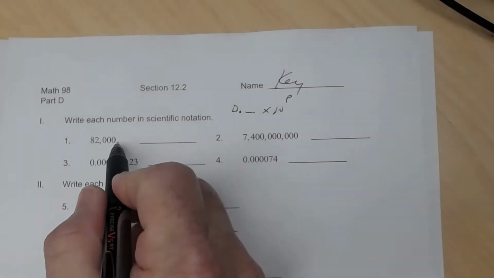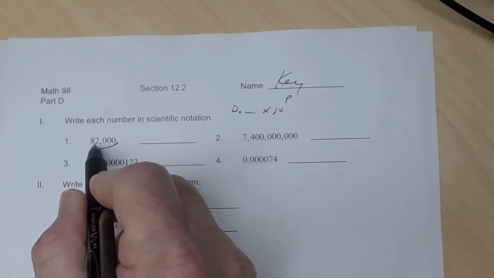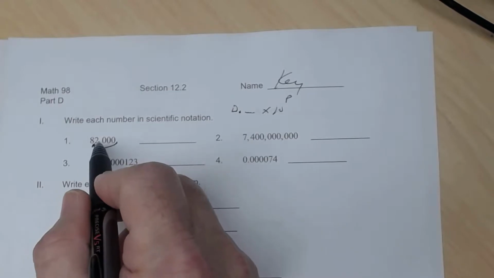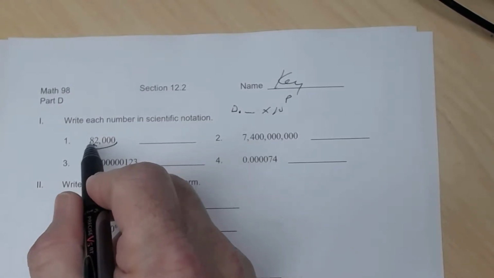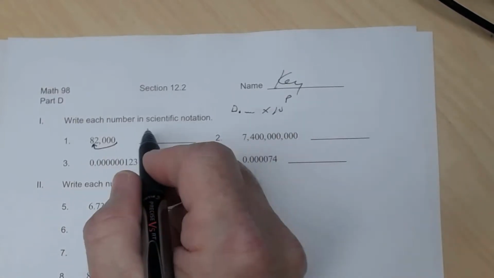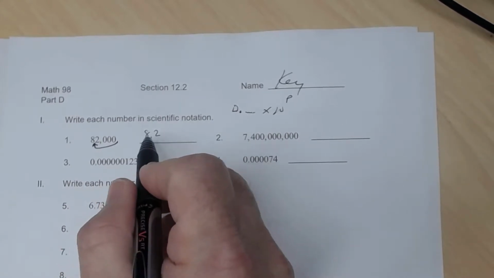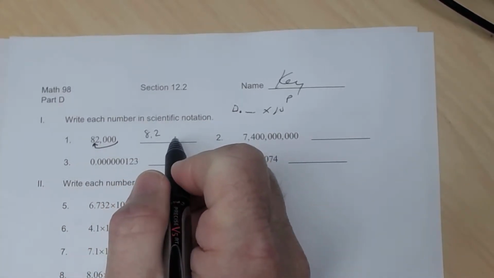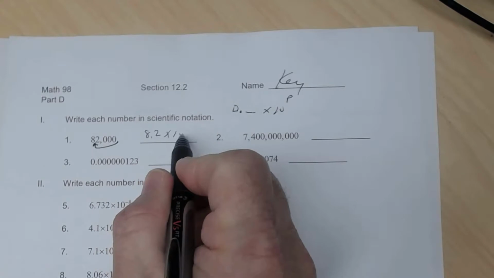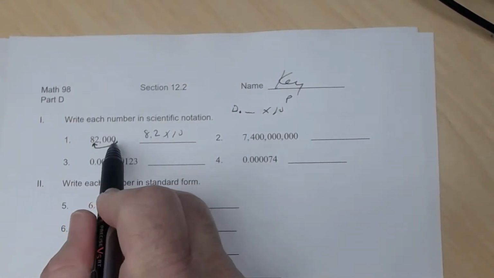Notice that this decimal point is understood to be at the end. So you're going to move it all the way to the left, to where you only have one non-zero digit in front of the decimal point. You're not going to put it in back of the 2 because that will be 2 digits. You're going to put it between the 8 and the 2. That's where you get that one digit. And so now you can say 8.2. Don't put any remaining zeros. If the rest of the digits are zeros, you leave them off. And then times 10.